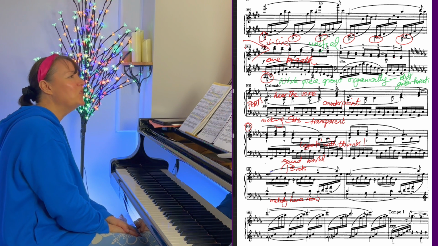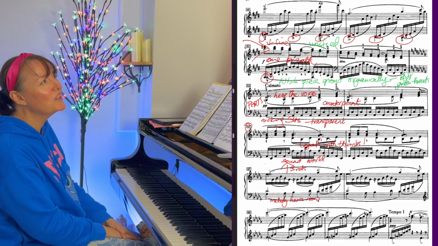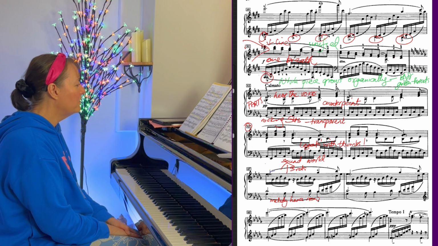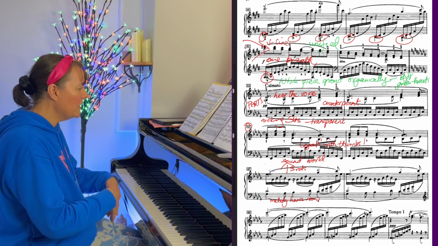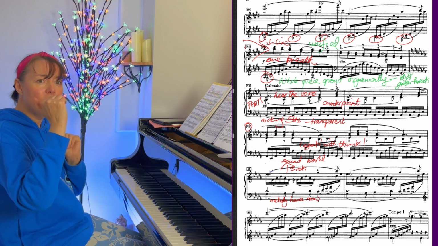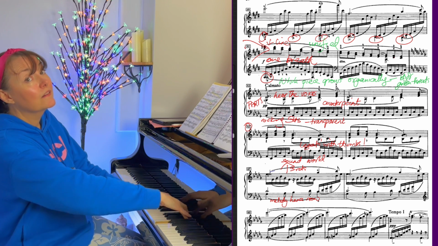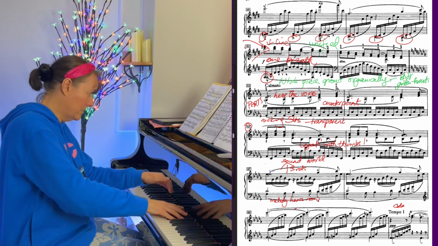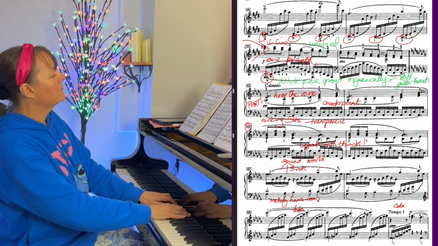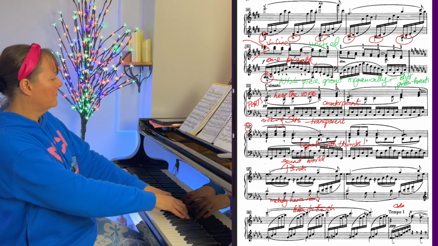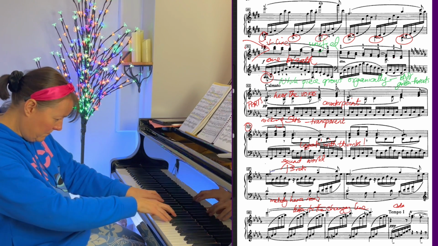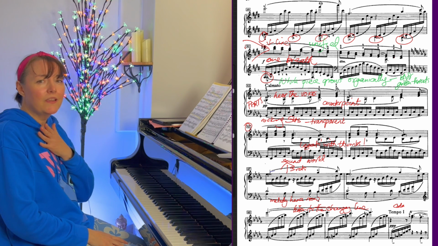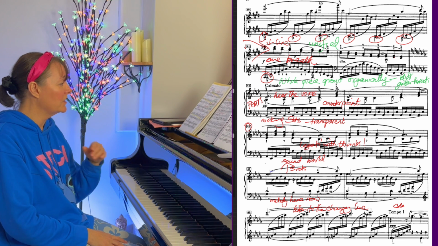So this takes us to, it's like a coda remembering the first page. Bar 49, 50. Listen to the changing line. And definitely it's PPP, but it's a sad, heart-touching sound.